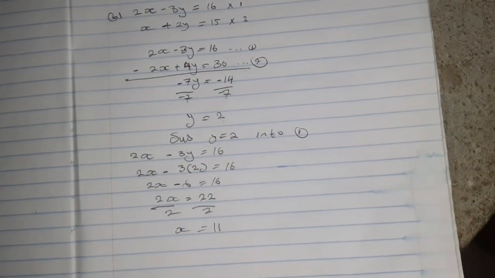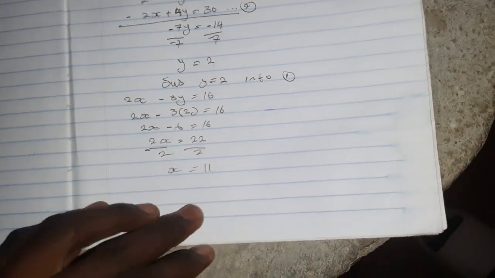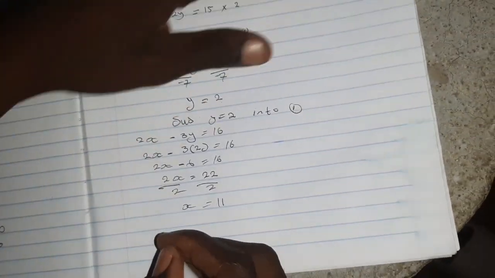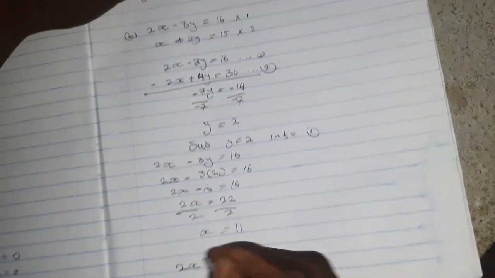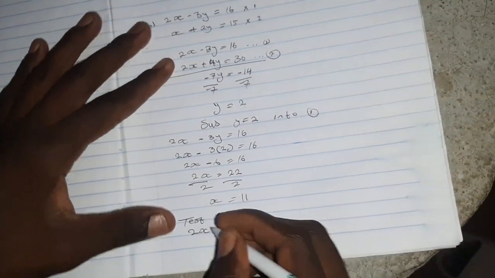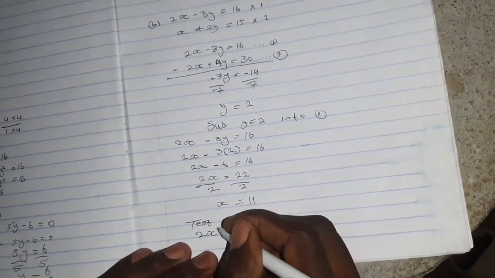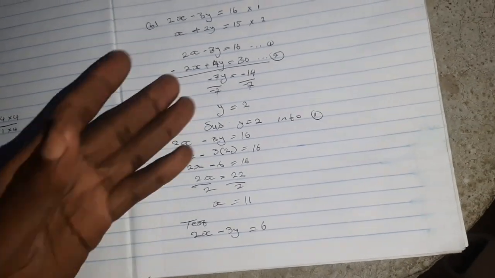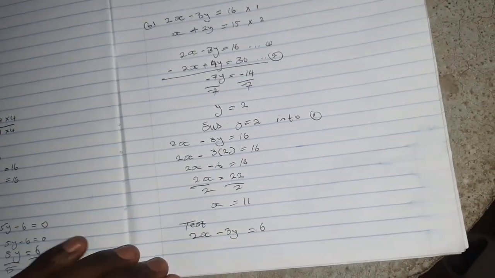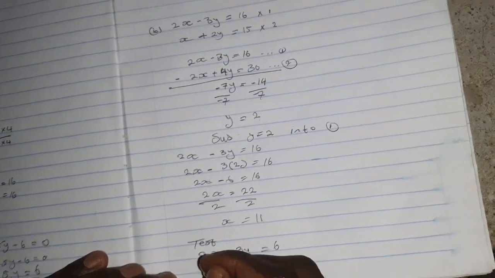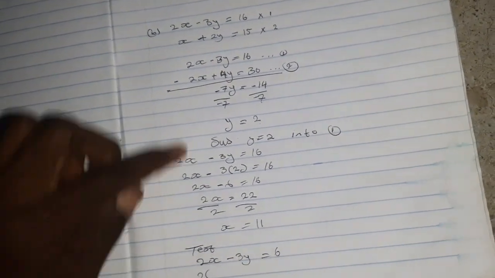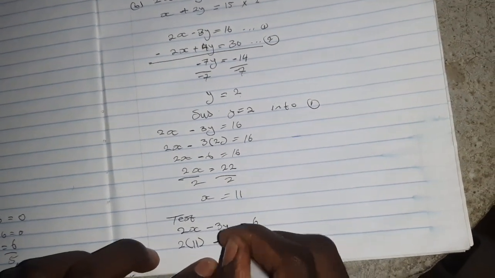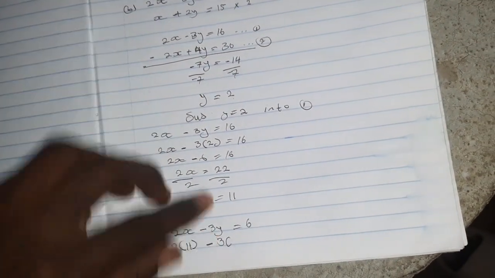Now if you want, you can test to see if our answers are really correct. 2x minus 3y is equal to 16. Since we know y is equal to 2 and x is equal to 11, we say 2, in the place of x we put 11, minus 3, in the place of y we put 2.